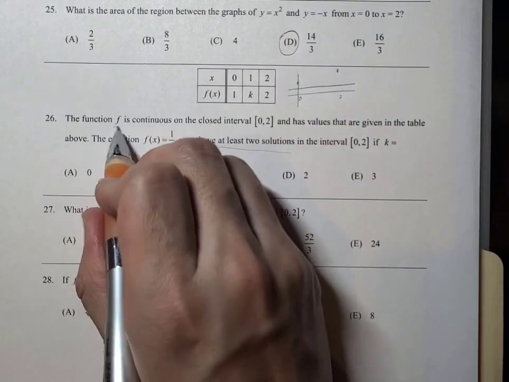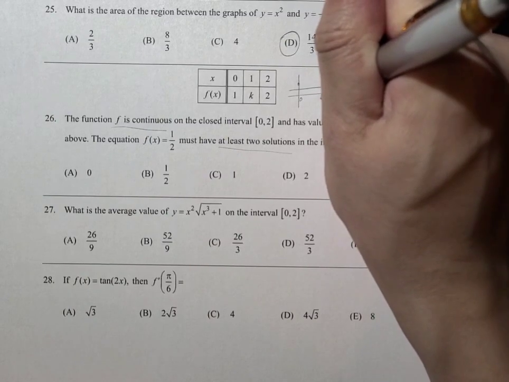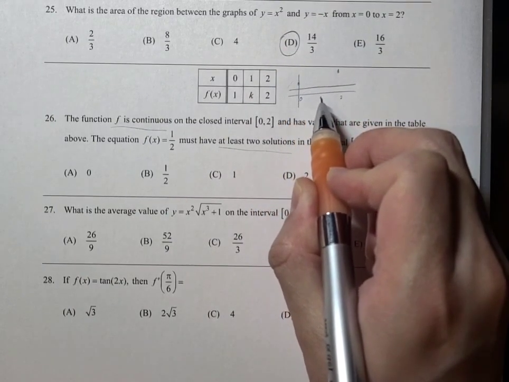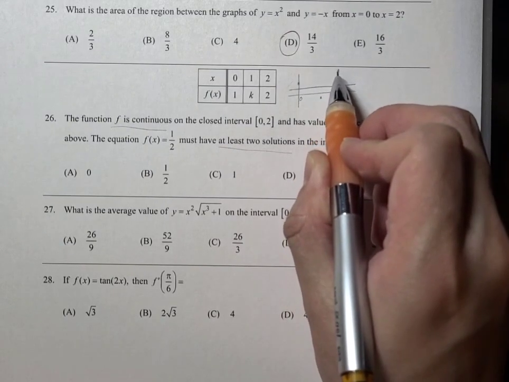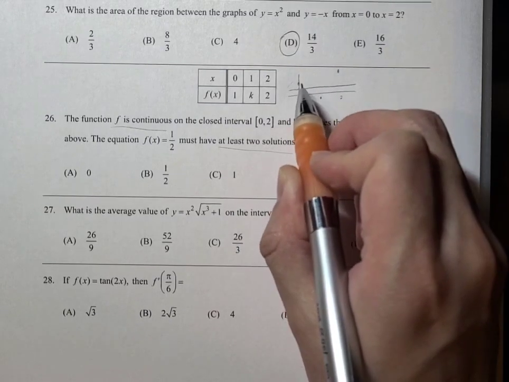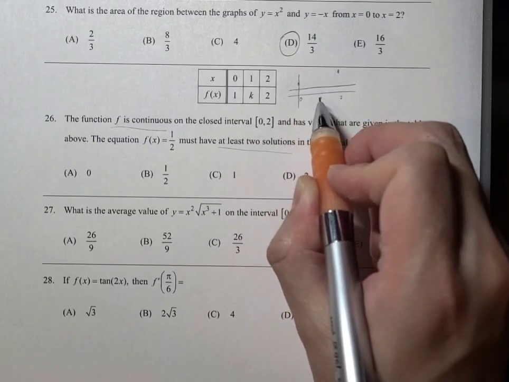Because the key is f is continuous. If there's some point below the line, then it has to cross y equals half one time to get to this point, and cross again to get to this point here. It doesn't have to be a straight line, but that's just one path. It has to cross at least once.